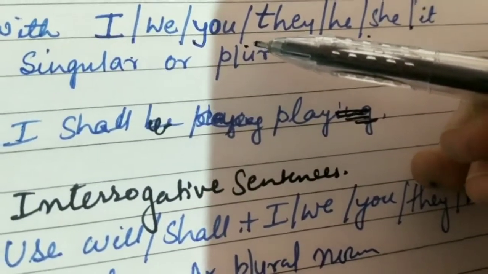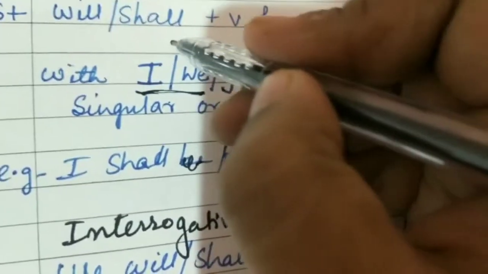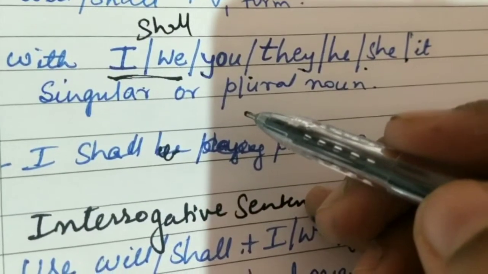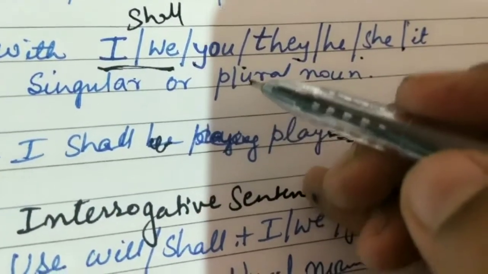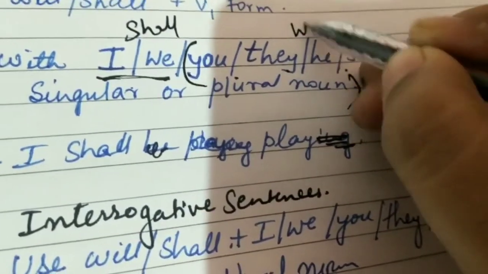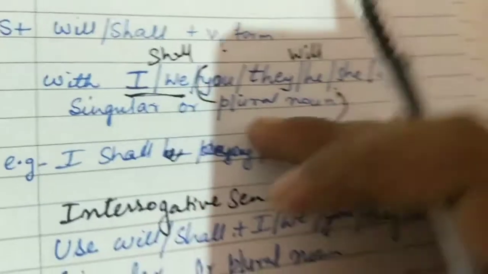Now with these two, I and we, we will use shall. And with the others we will use will. Clear? Plus base form of the verb.